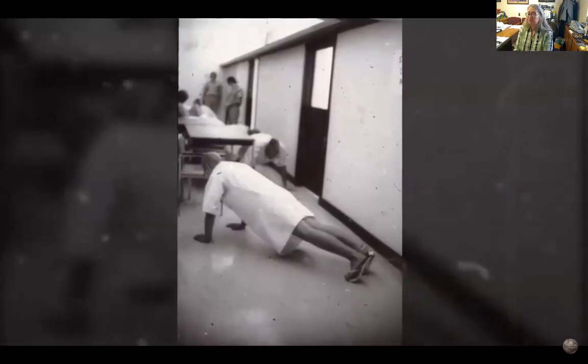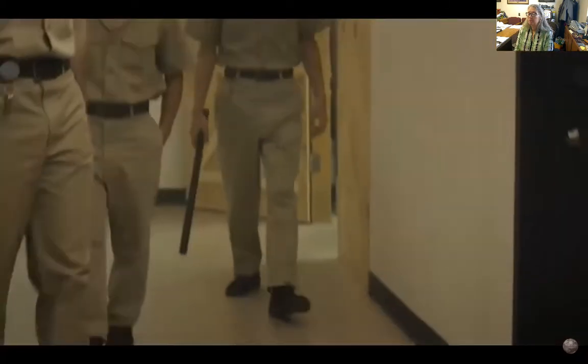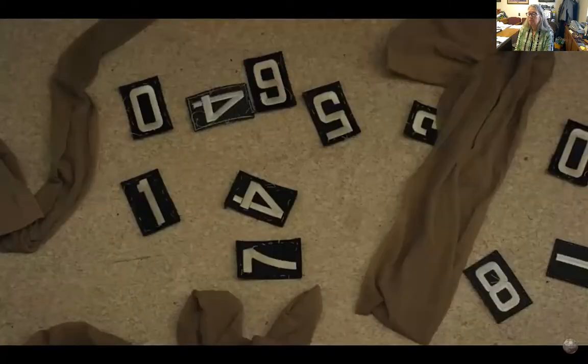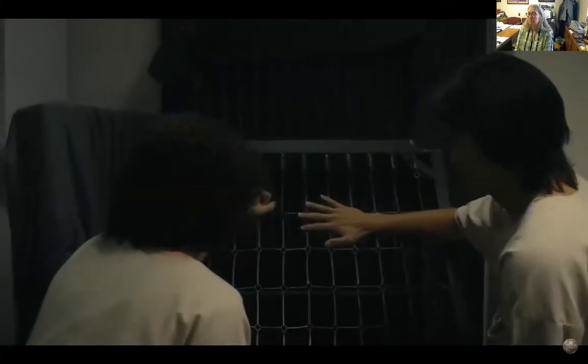On the first night, the guards decided to use a whistle to rouse the prisoners from their sleep for a head count at 2:30 a.m. Some of the prisoners didn't take the head count seriously, and the guards punished them by making them do push-ups. After the head count, the prisoners had already had enough and decided to rebel. On what was only the second morning of the experiment, they removed the numbers from their uniforms, pulled off their stocking caps, and barricaded themselves inside their cells using their beds.